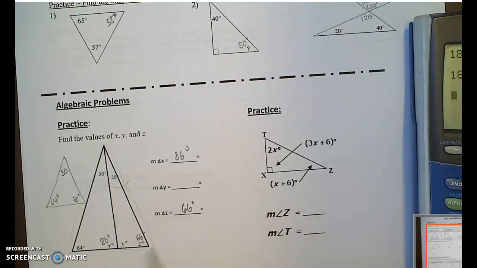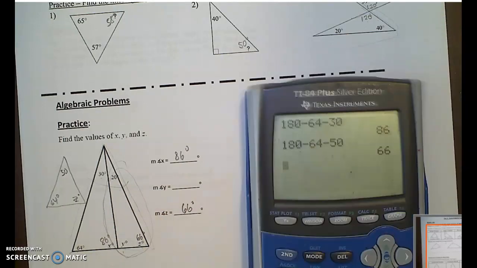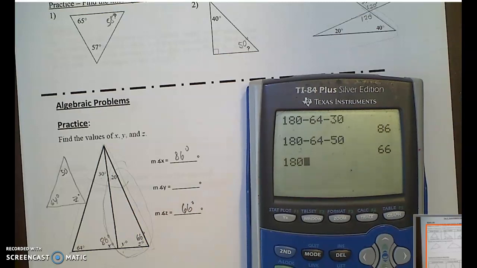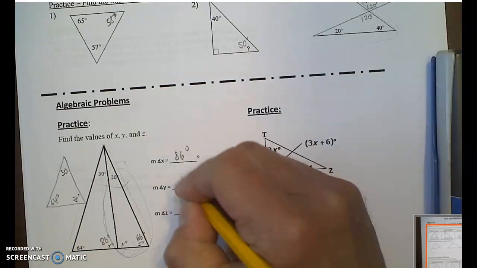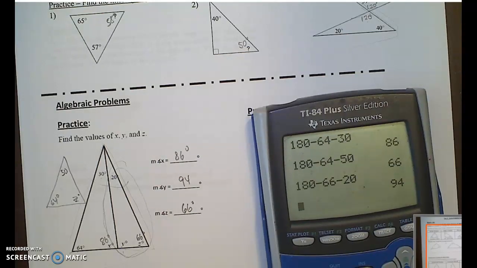So now we're going to switch gears back to finding y. We're going to focus all our attention on this triangle right here, where we now have 2 of 3 angles of that triangle. I'm going to do 180 minus 66 minus 20 equals 94. 94 degrees.